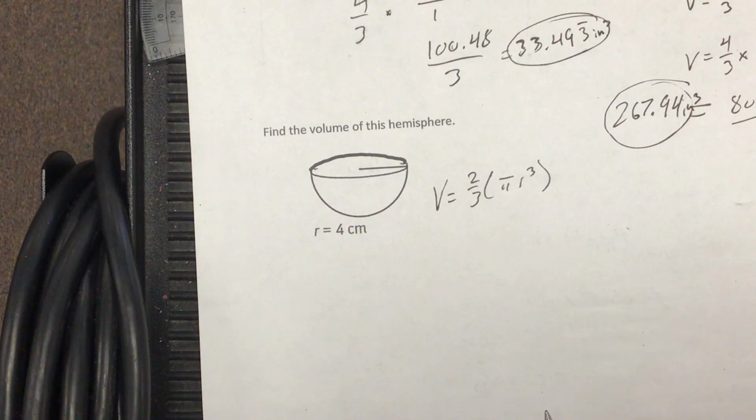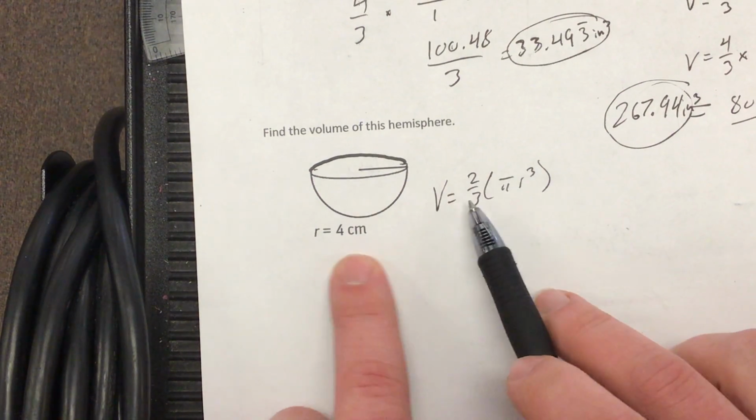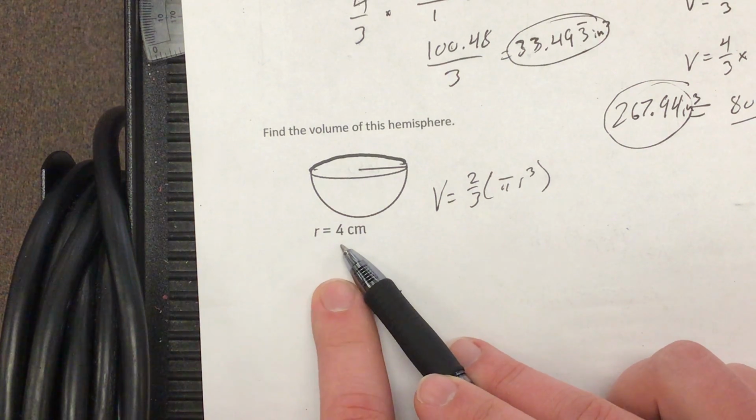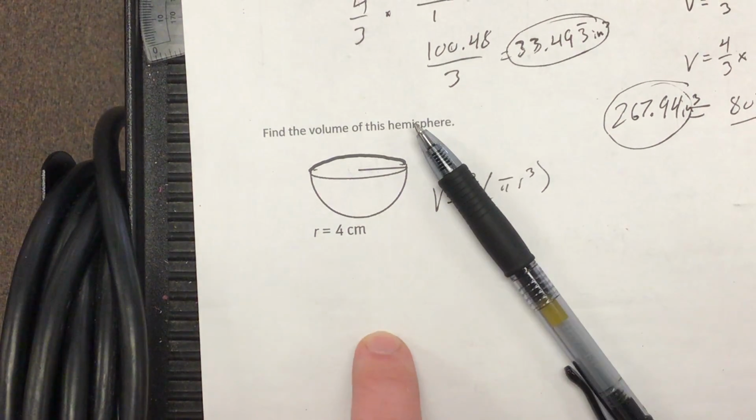All right? What's our radius here? 4. What's 4 cubed? We just figured out 4 cubed. Yes.